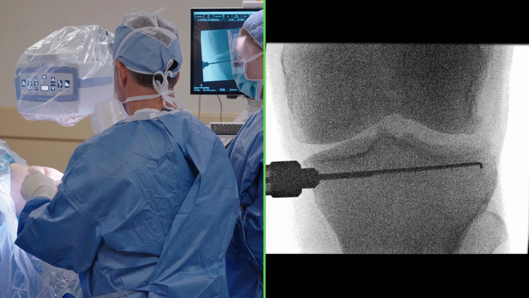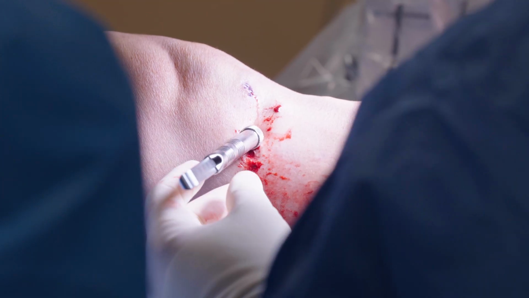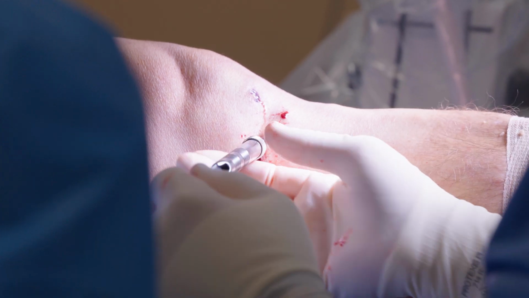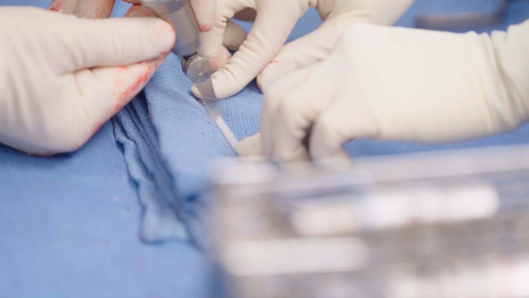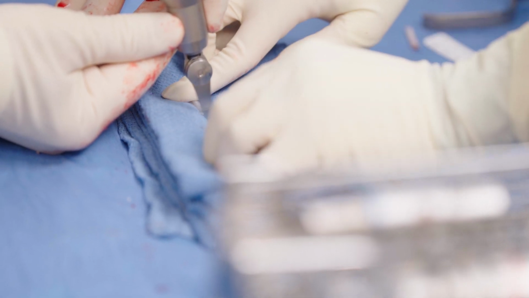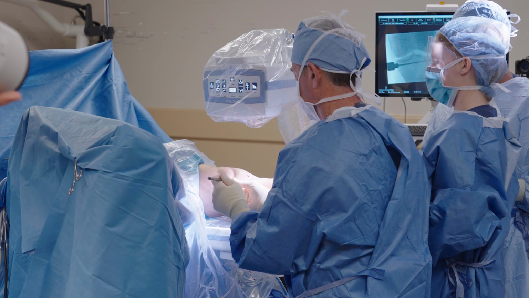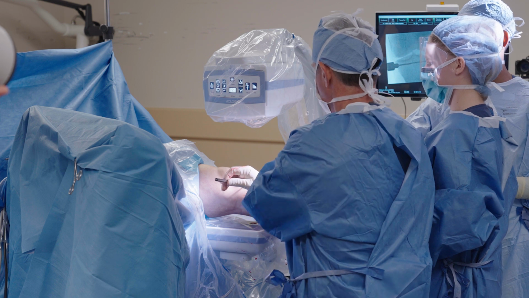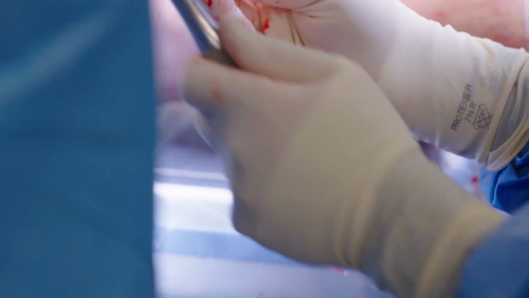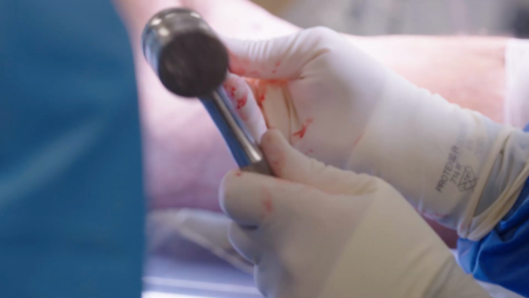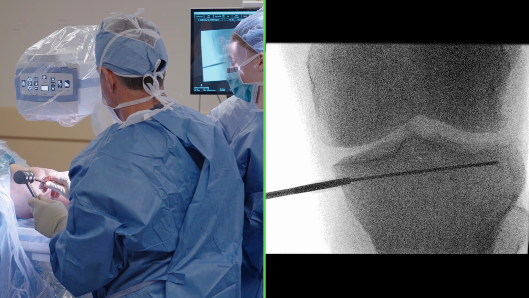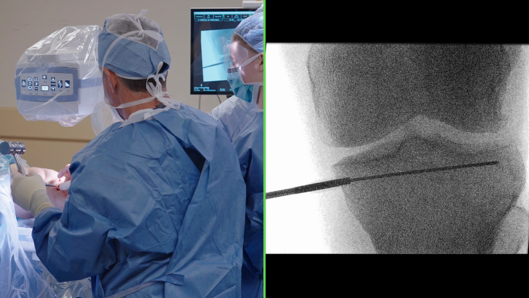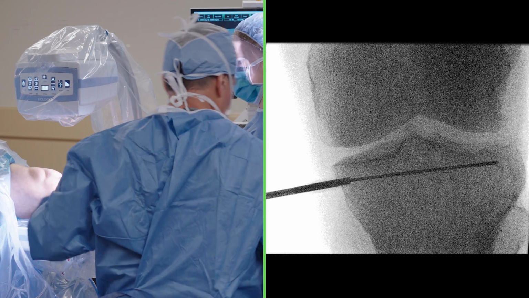So we're going to go with a 66. I just don't want it to be long on the contralateral cortex. So we'll cut our pin down to length. Just flushing it up to the near cortex, and the pin gets removed.